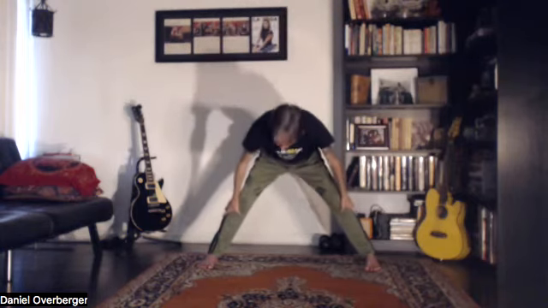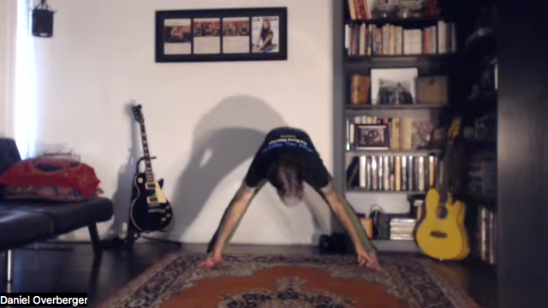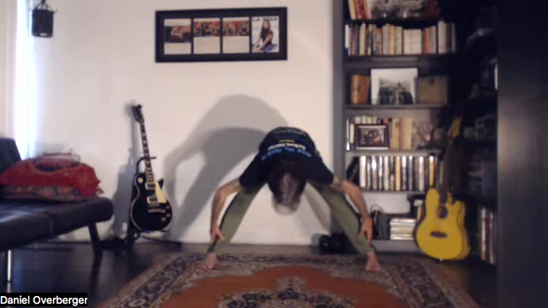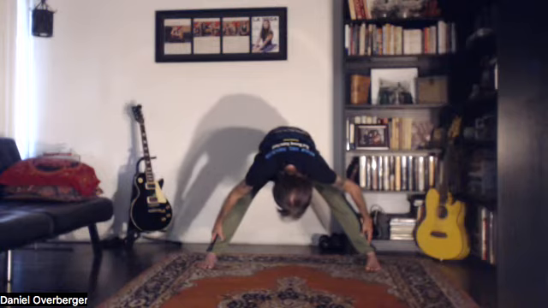You can grab the shins, legs straight. You grab the ankles. You grab big toes and the peace fingers. No matter what you get a hold of, elbows away from the ears, crown of the head down, breathing in the nose.